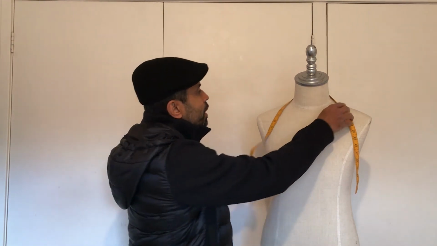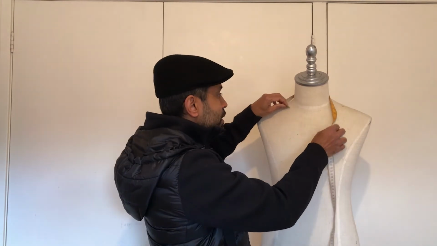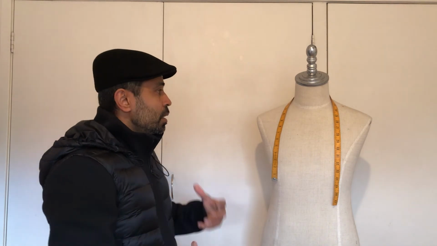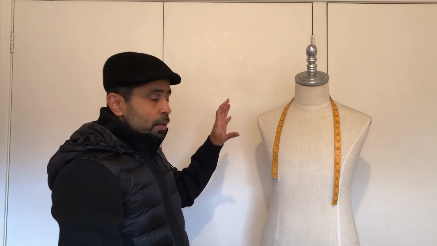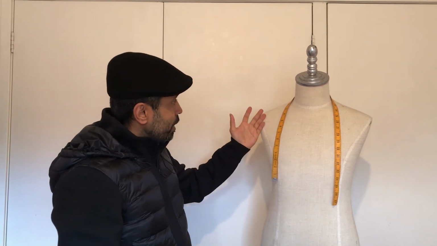You have to measure, of course. Taking measurements, we'll have a different lesson. Probably the next lesson is taking measurements for a business shirt. We'll keep it at that. But for this, I'm going to talk about what you need to understand in order to make a shirt.